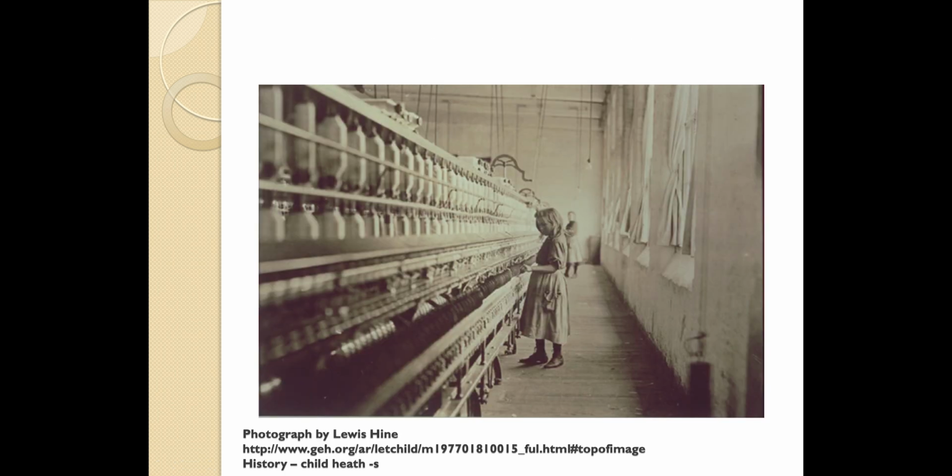We also have another very famous imagery from photographer Lewis Hine. Lewis Hine was instrumental in helping pass child labor laws. After the Great Depression, he was one of the photographers assigned to go out and take images throughout the country. Here is an image of a young child working in a factory. So what is the center of the story here? What's leading us to see the center of the story? How is it framed to tell the story?